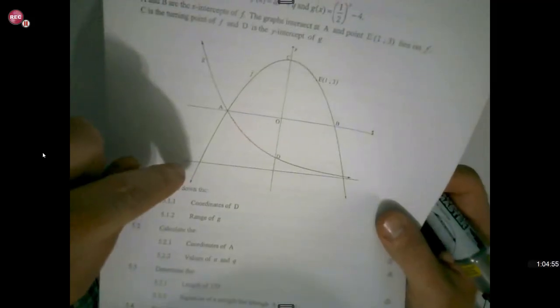Okay, let's move on. Question 5.4.1. They ask you to do the following. For which values of x is f(x) greater than 0, and where is f decreasing? If they talk about f(x), they're talking about the parabola that's given to you over here. So where is that greater than 0?